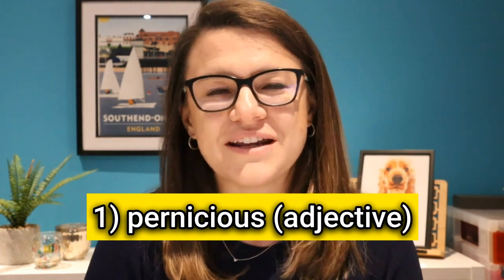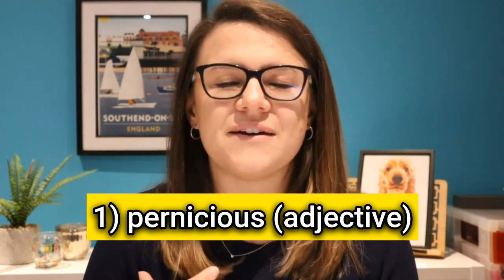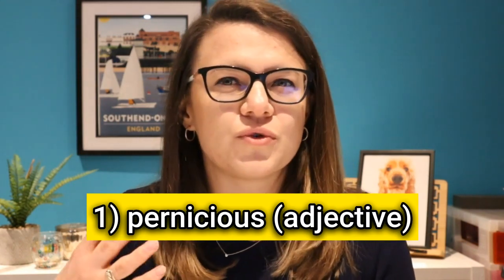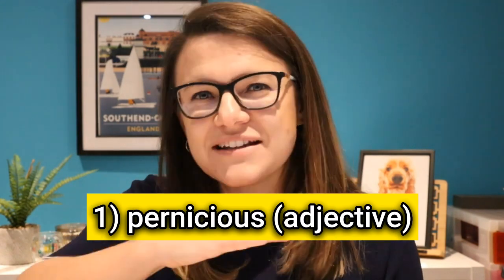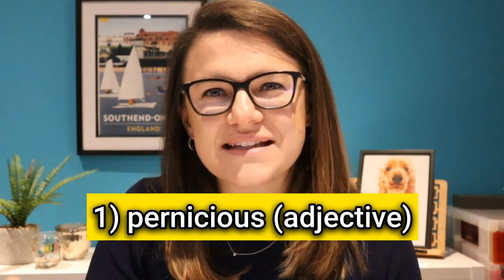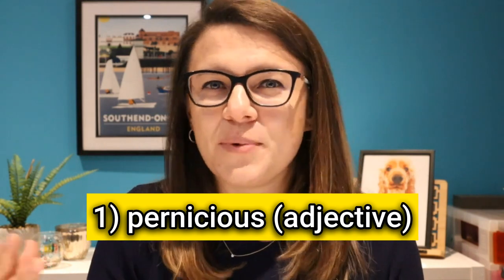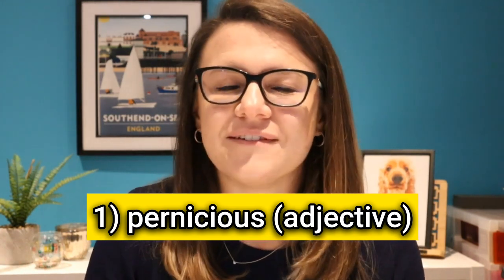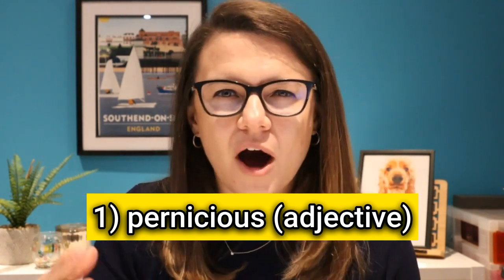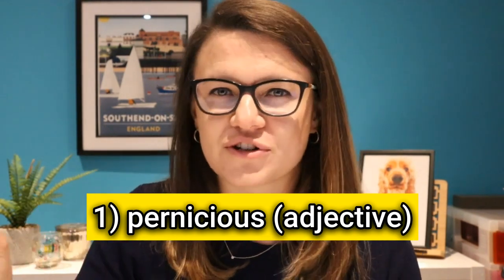So word number 1 is pernicious. The word pernicious is an adjective, and it means something that has bad, detrimental, almost dangerous effects. And it tends to happen over a slow period of time. So if we were going to use this in a sentence, we could say something like, the pernicious effects of the deadly disease had a terrible impact on people's lives. So it's this idea of something harmful and horrible that's maybe happening over a slow period of time.